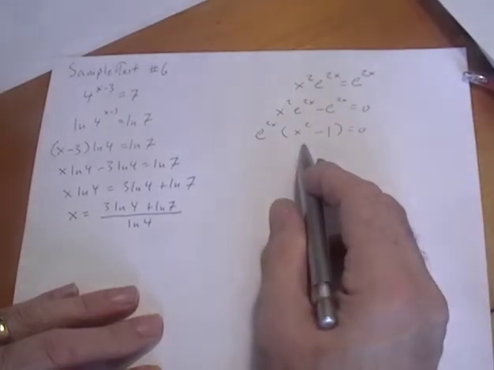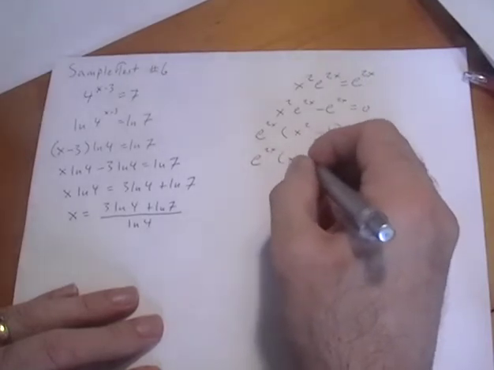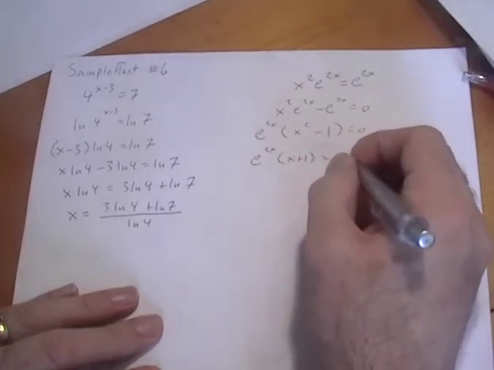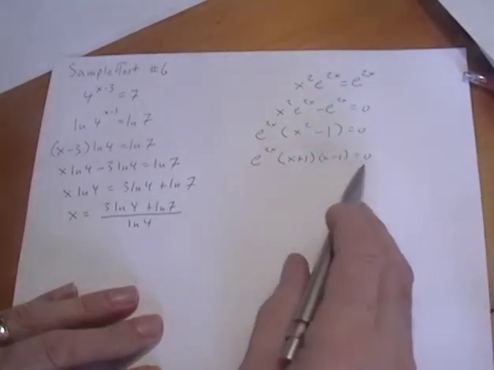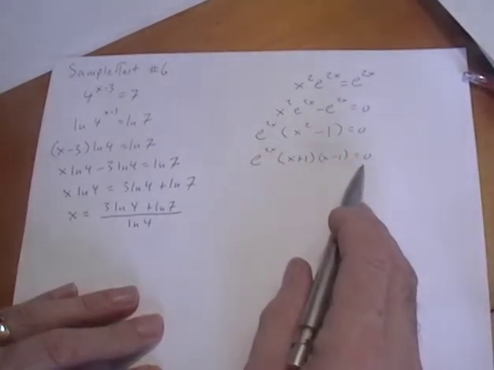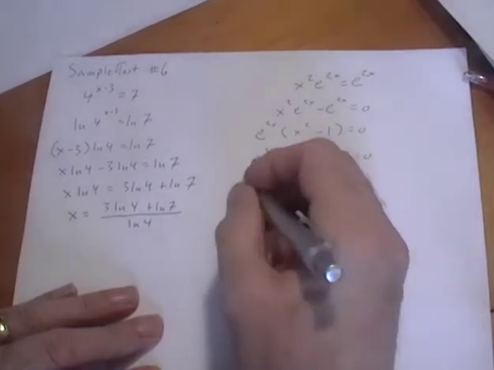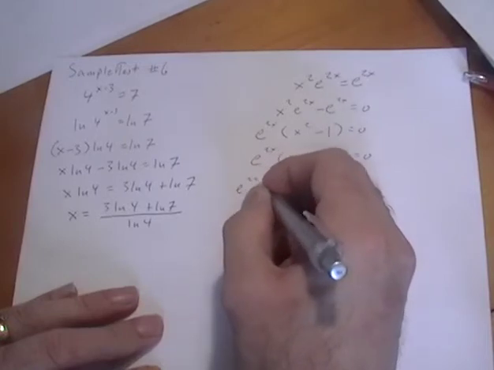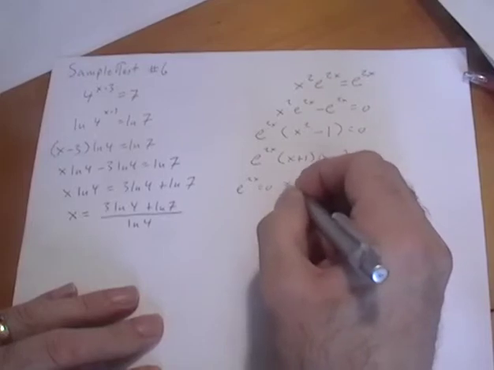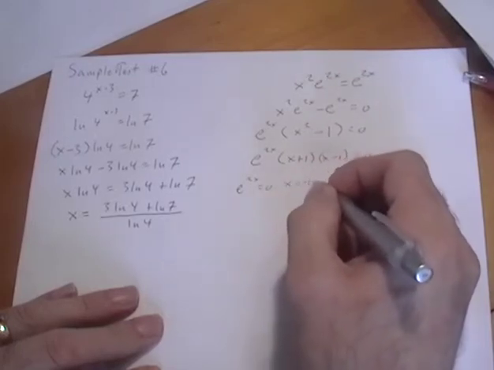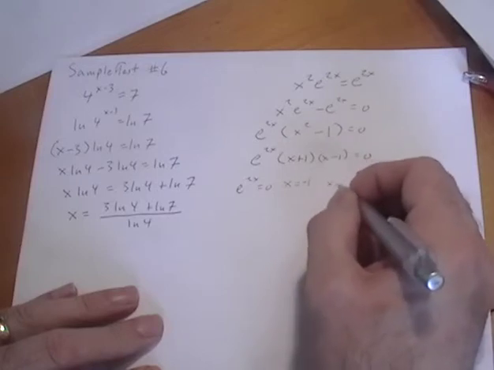The x squared minus 1 itself factors, so I have e to the 2x times x plus 1 times x minus 1. If I'm multiplying things together and getting 0, then at least one of the things has to equal 0. So either e to the 2x is 0, or x plus 1 is 0, that's basically x is negative 1, or x minus 1 is 0, that would be x equals 1.